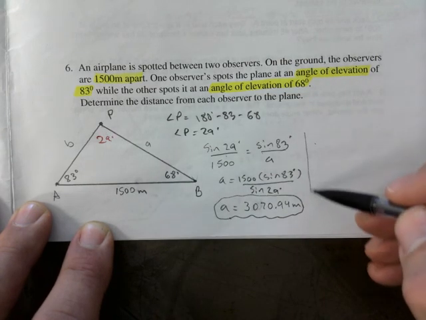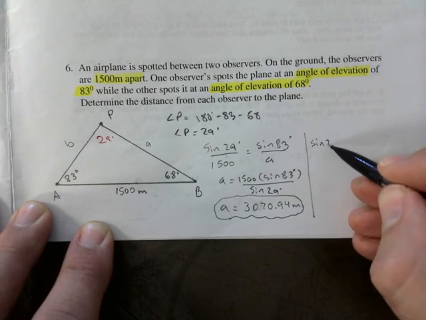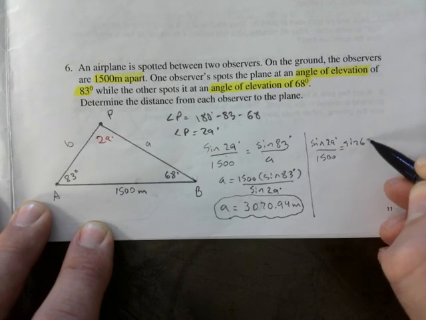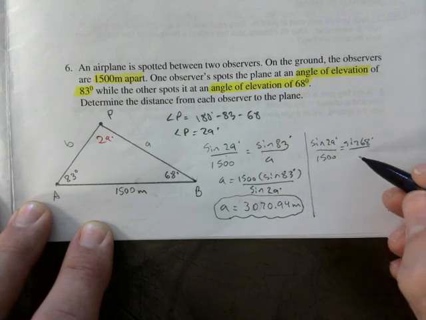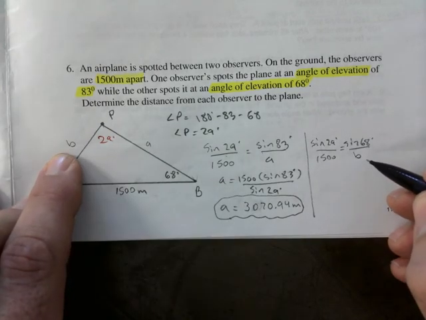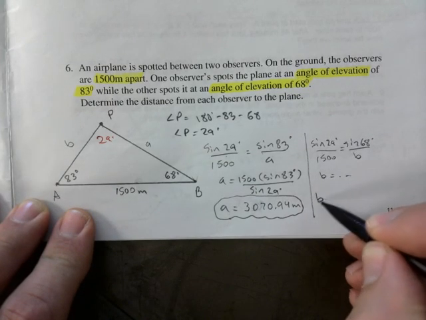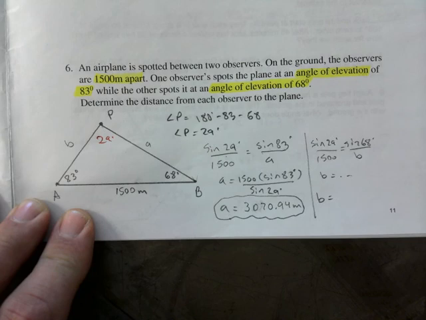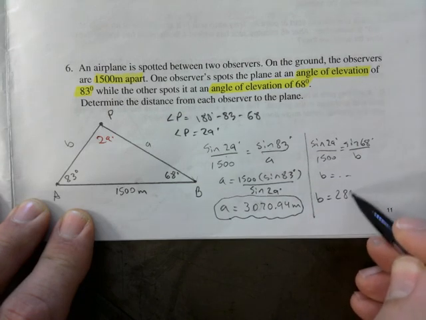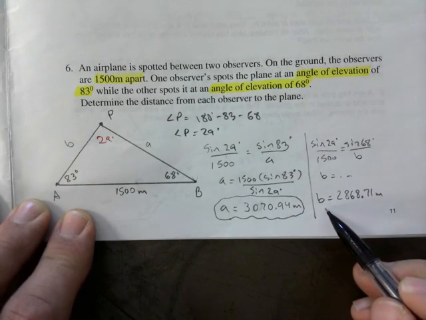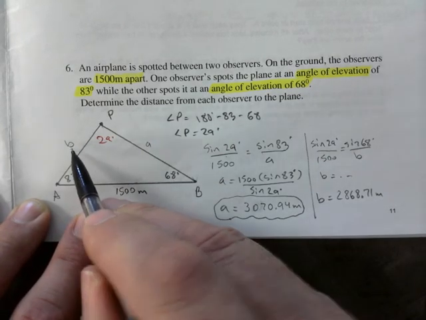3070.94, and that's meters. So if you find side A, you're actually finding the distance from person B to the plane. And then we'll do the same thing again. Sine of 68 over side B. Remember, it's always across, right? That's the pattern. I will skip this step and just give you the answer. It's 2868.71 meters. Okay, which makes sense. Smaller angle should be shorter side.